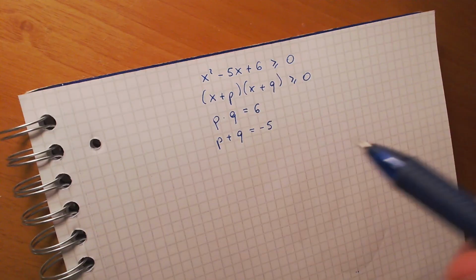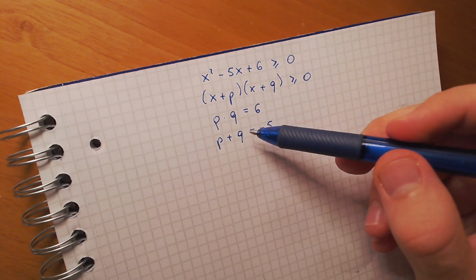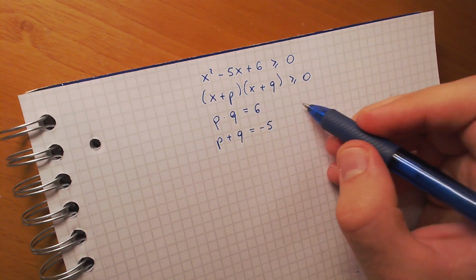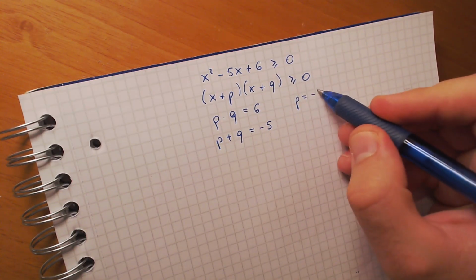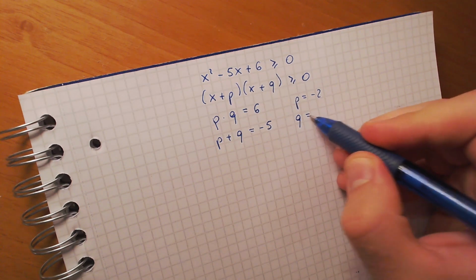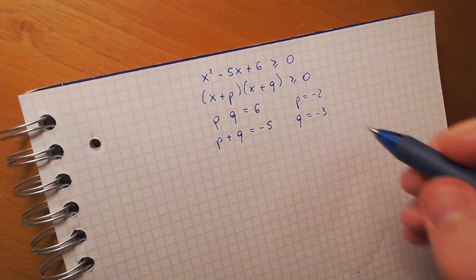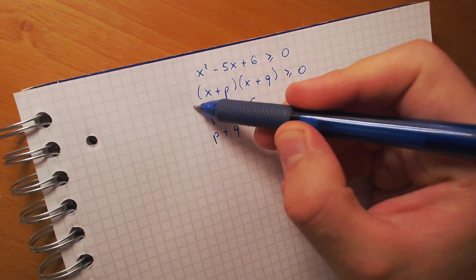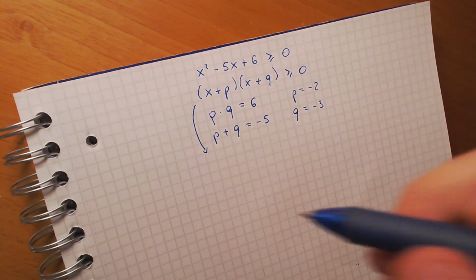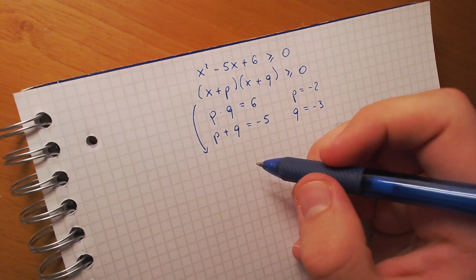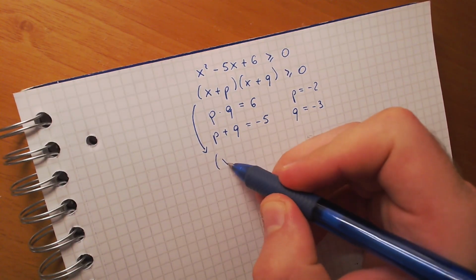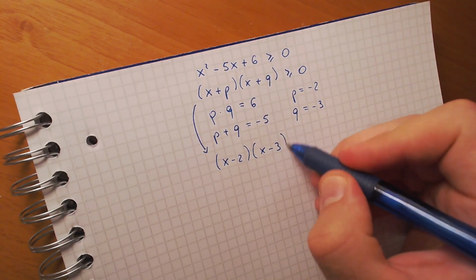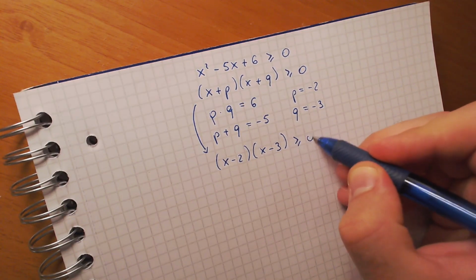So we have to find these two numbers, and the two numbers are minus 2 and minus 3. So we can write, for example, p minus 2 and q minus 3. Okay, so that means that our inequality can be written as x minus 2 times x minus 3 greater or equal to 0.